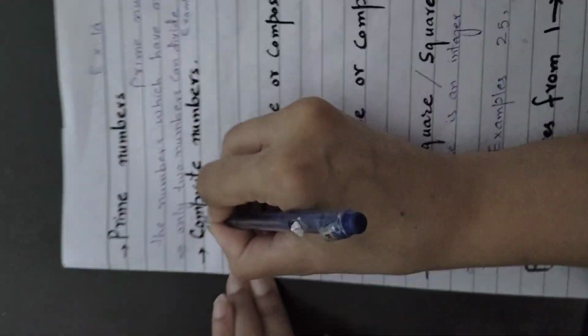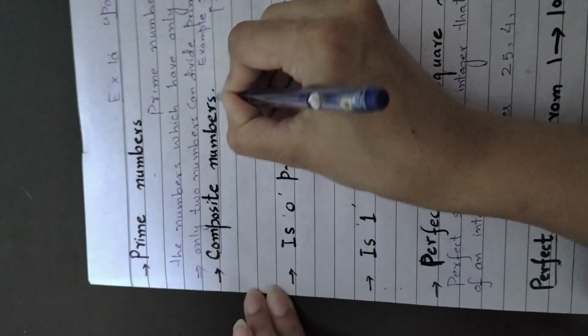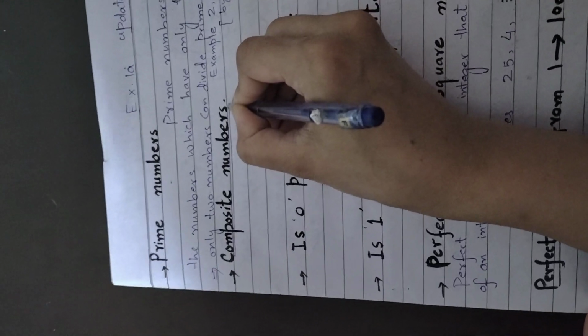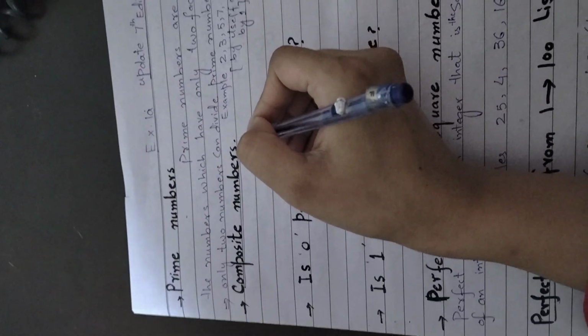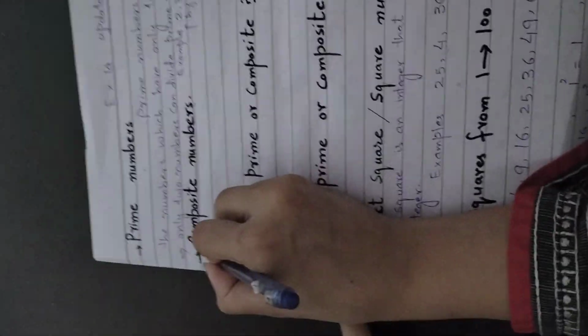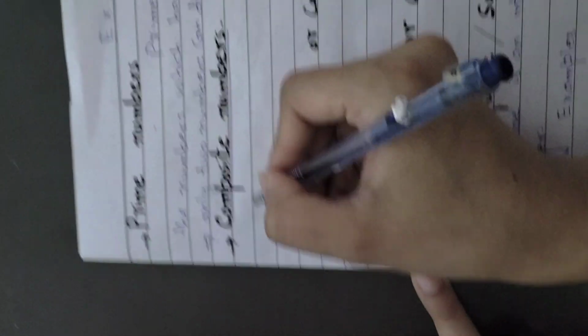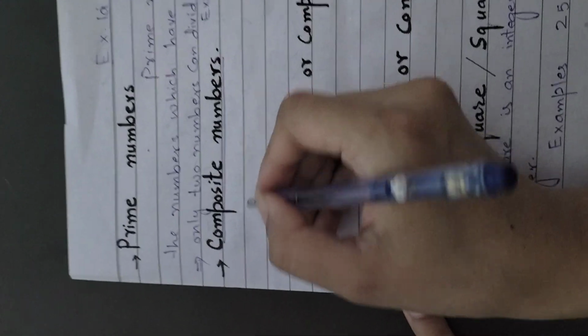Now we will be talking about composite numbers. First we'll be talking about the definition of composite numbers.